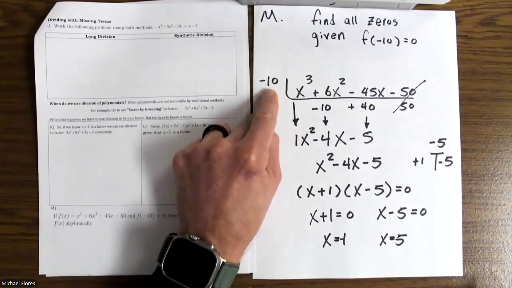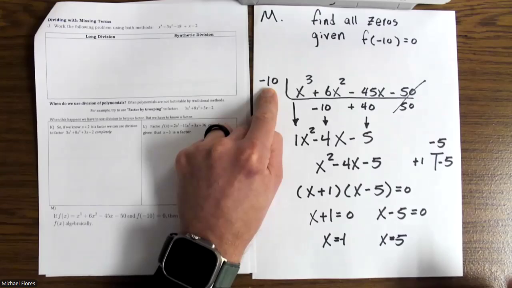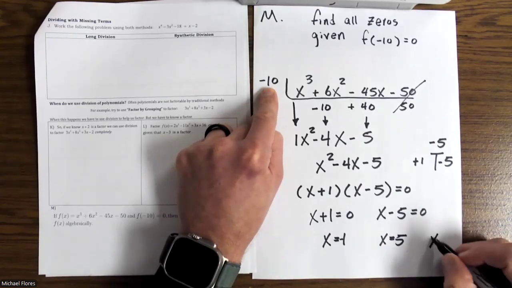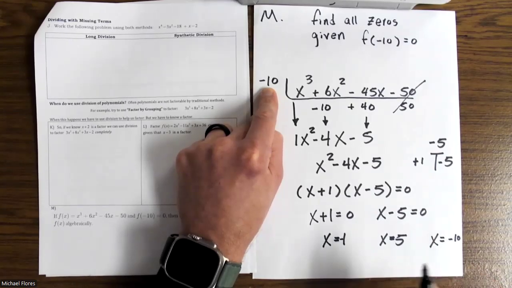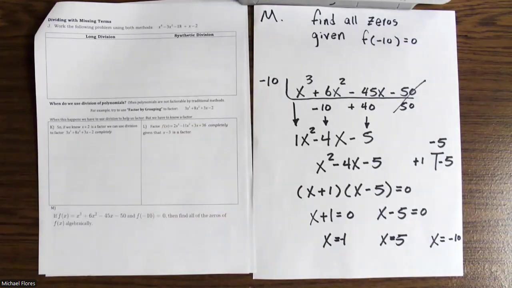And don't forget the other 0 it gave us to help us solve this problem. So now we found all the zeros. -10, 5, and -1. Have a good day.